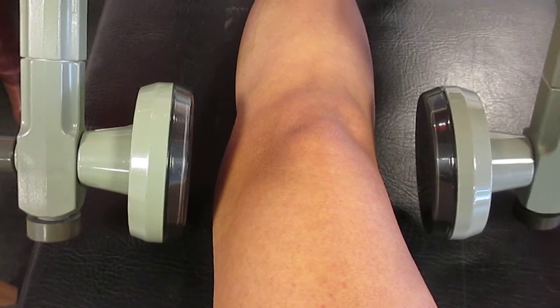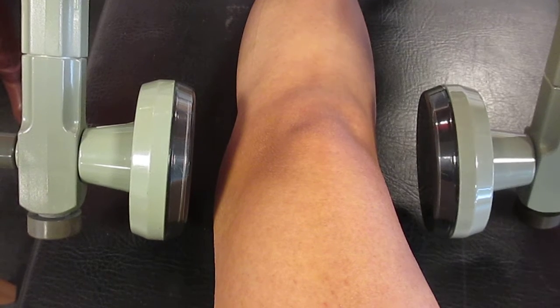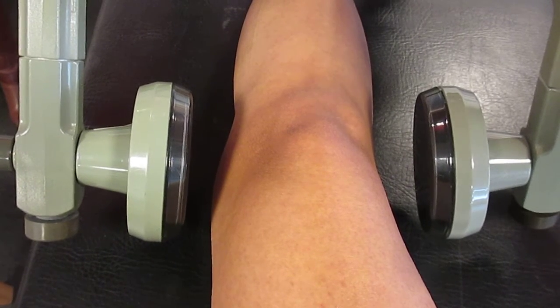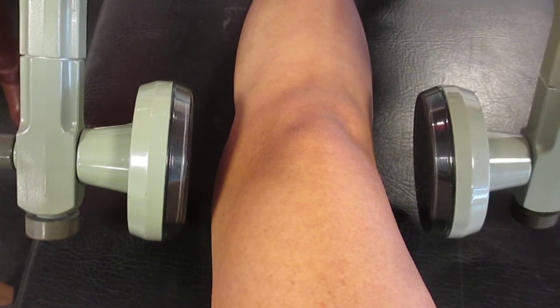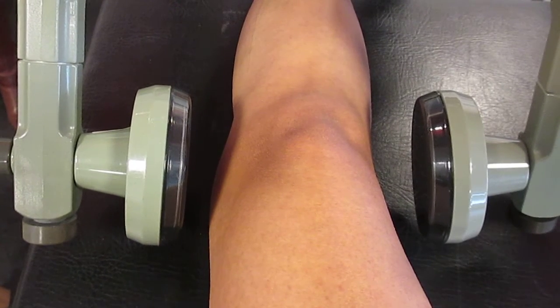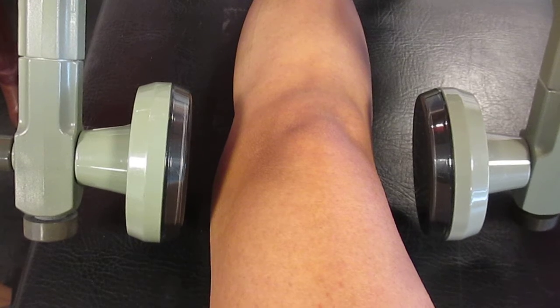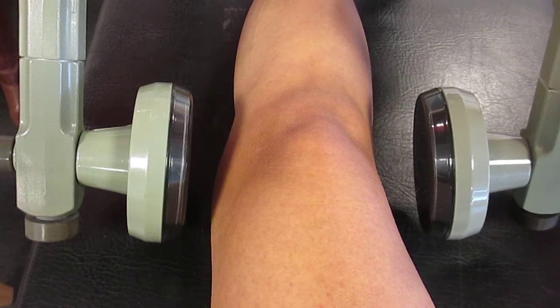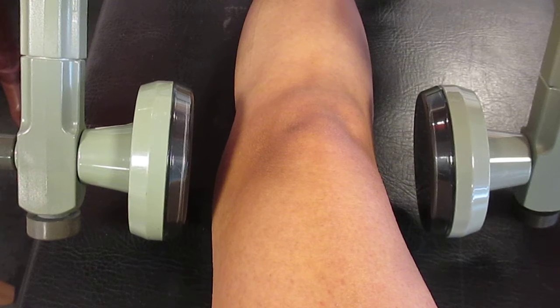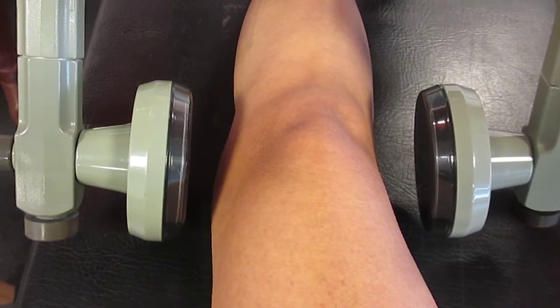If this was a chronic condition, perhaps something like osteoarthritis of the knee joint, and you wanted the thermal effects as well, then you would set the machine on a continuous setting and set the peak power to anything between 5 to 11 watts, informing the patient that they should feel a gentle warmth during the treatment, but not significant heating or any discomfort as a result of that.